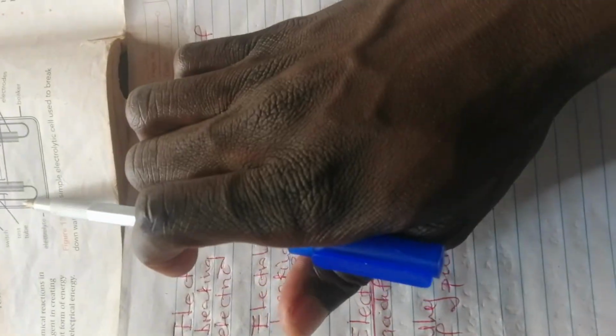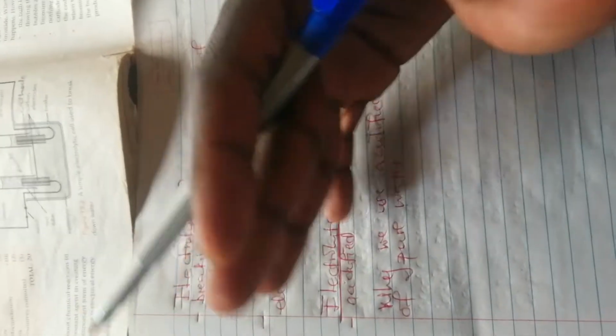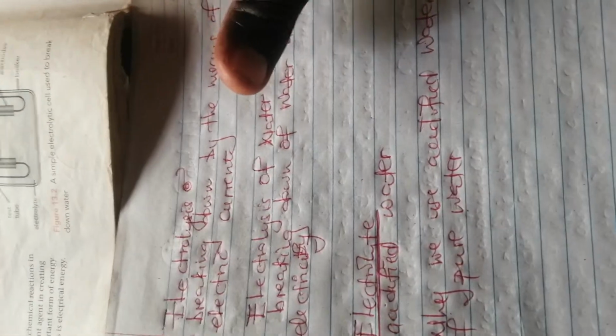The answer is very simple. Because pure water does not conduct electricity. Therefore, by using acidified water, we want to show that this electrolyte is going to conduct electricity for proper decomposition or breaking down of water into its elements, that is hydrogen and oxygen. Okay? I hope you are following now.